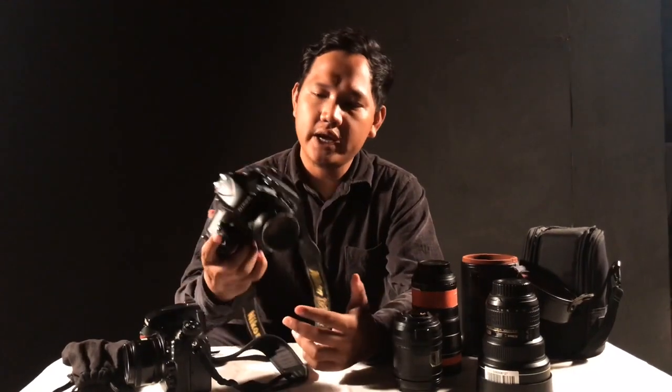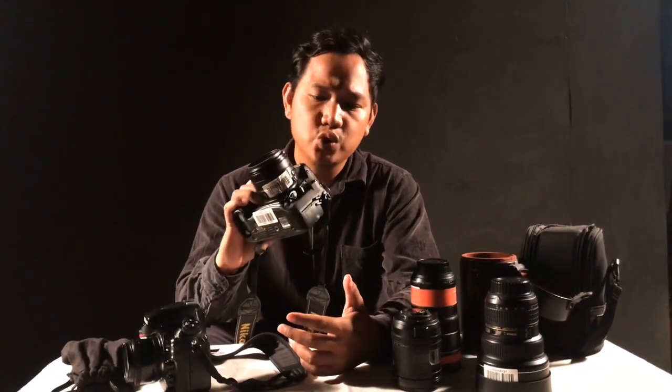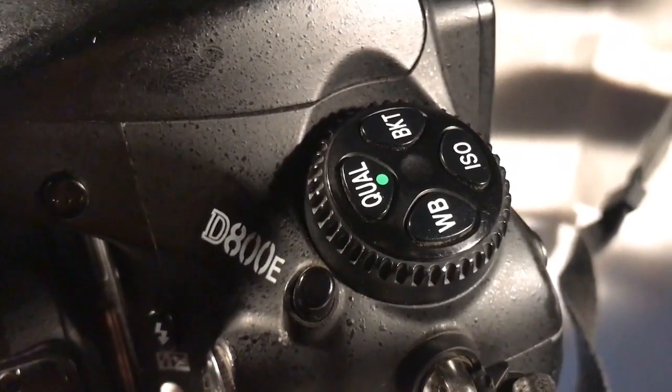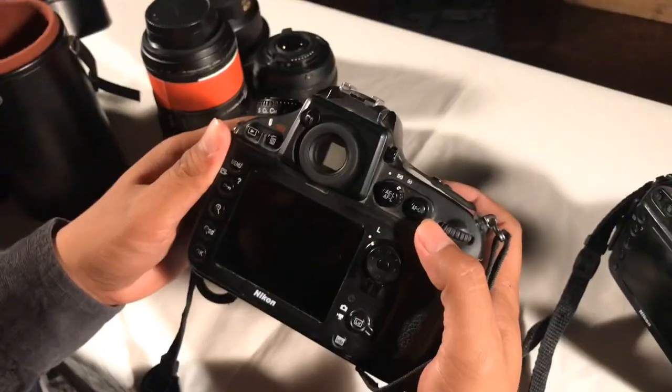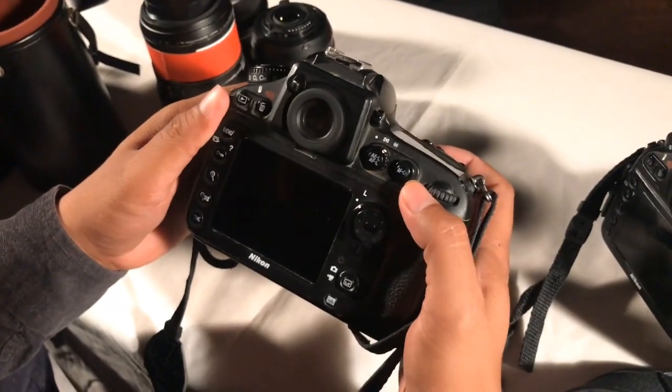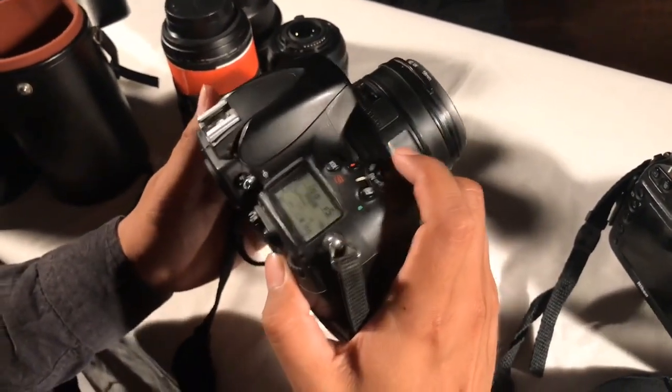Hello everyone, today I'm gonna explain how to shoot with the D800E and also the D800. It's the kind of professional camera of Nikon. And today I'm gonna play with the lighting and the setup with the function of the camera, how to get a good exposure and how to control the exposure with the different lighting.